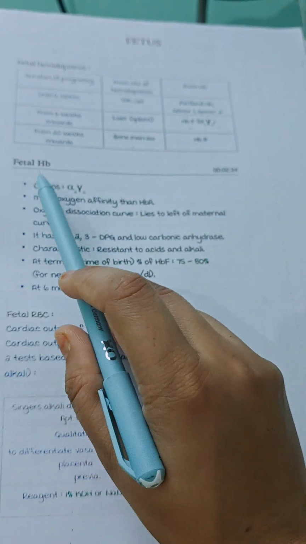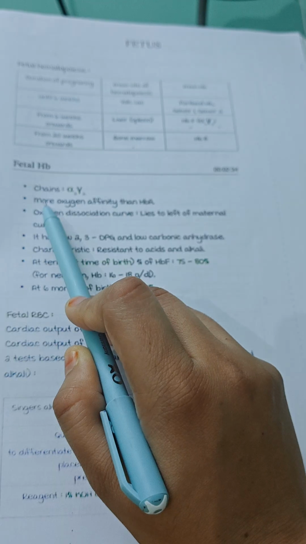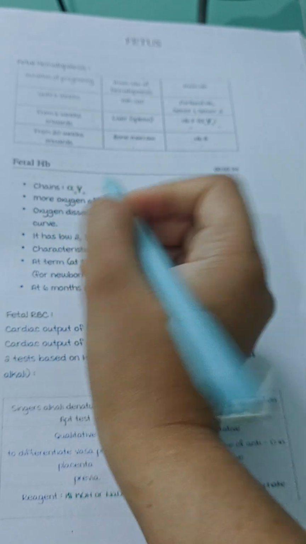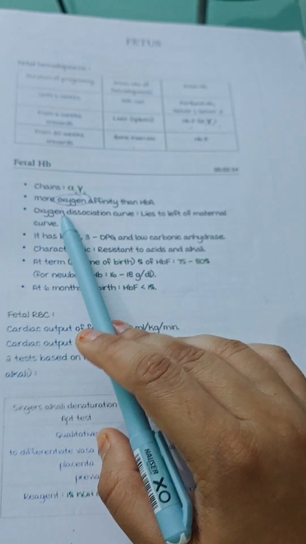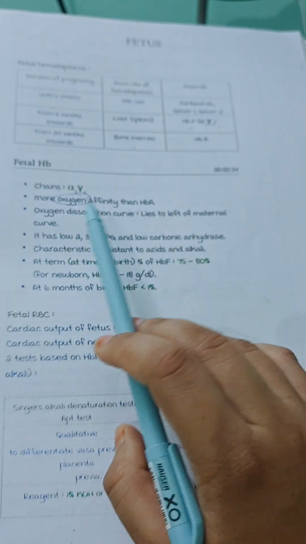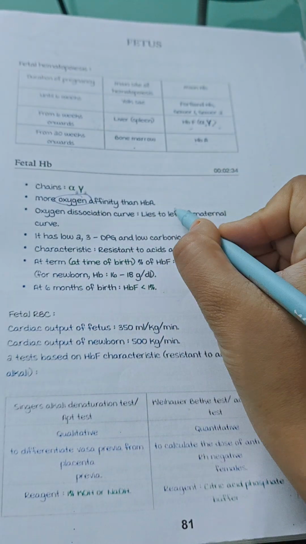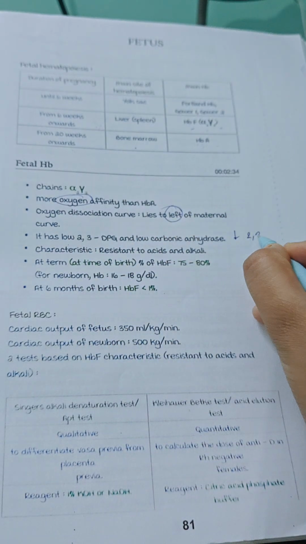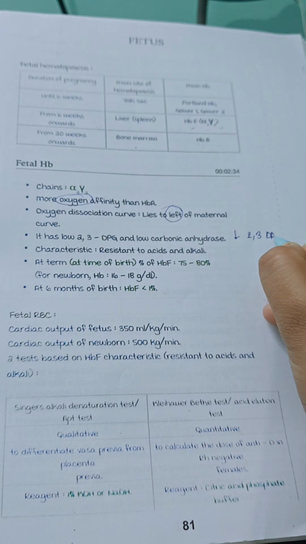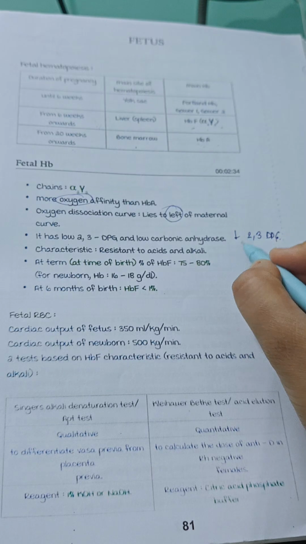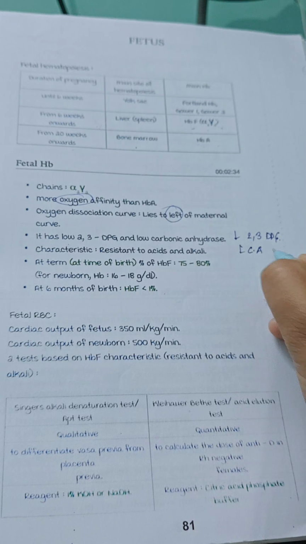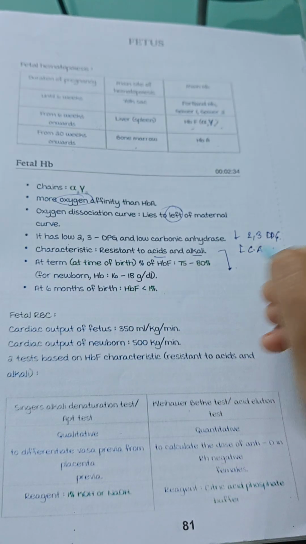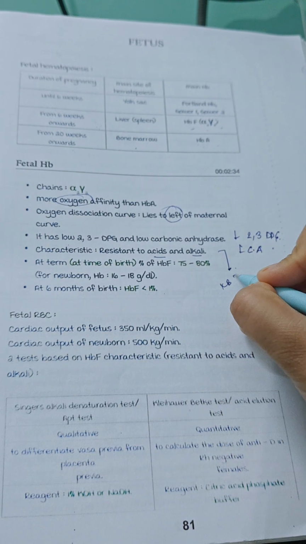Now, coming to fetal hemoglobin, it is made of two chains, that is two alpha and two gamma chains. It has more oxygen carrying capacity, or more oxygen affinity, than HbA. The oxygen dissociation curve lies to the left of the maternal curve. It has a reduced level of 2,3-DPG and low carbonic anhydrase activity. It is resistant to acids and alkali, and this property is used in the KB test.